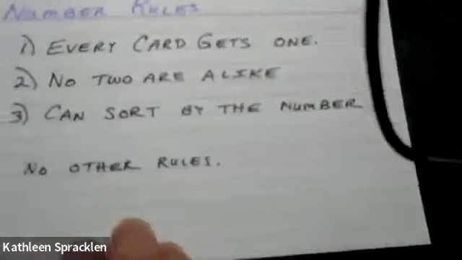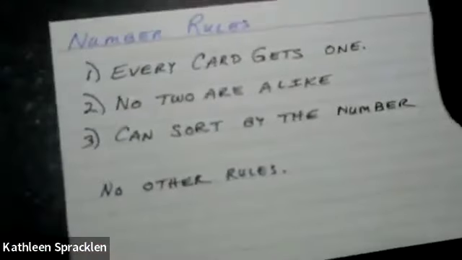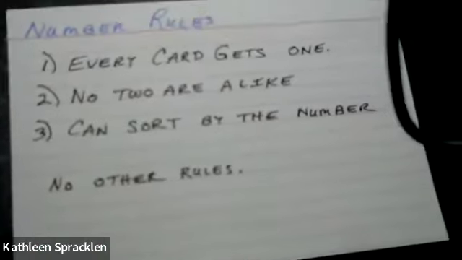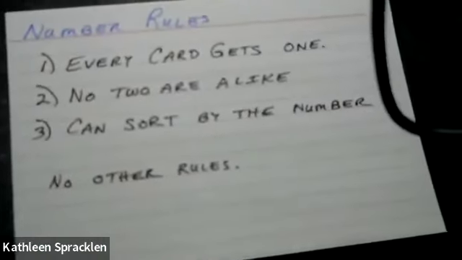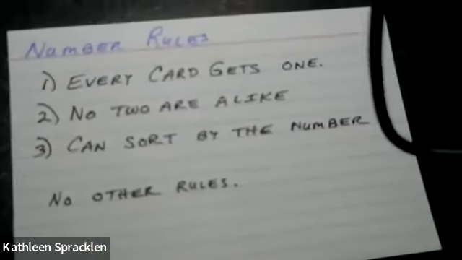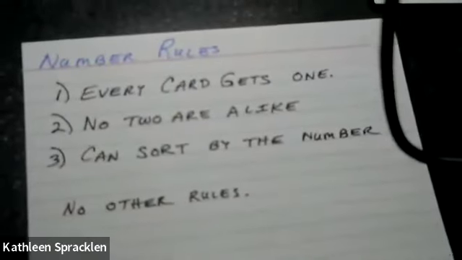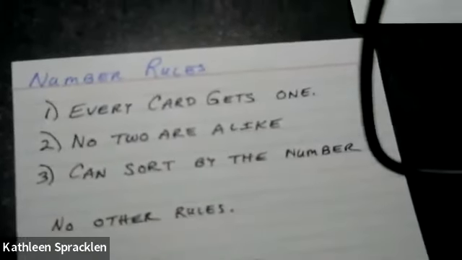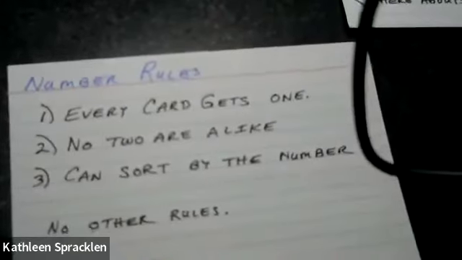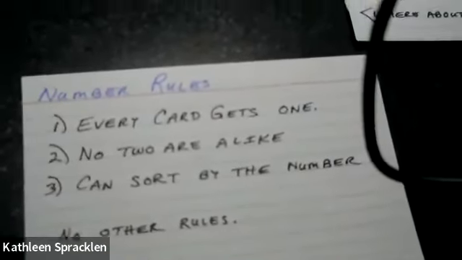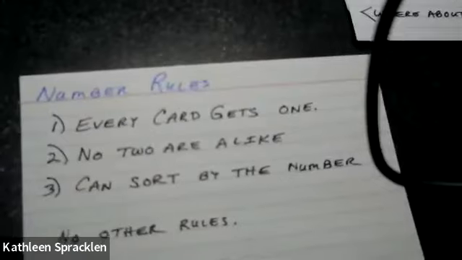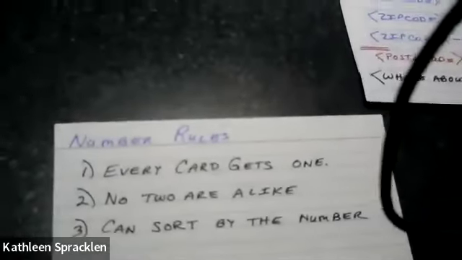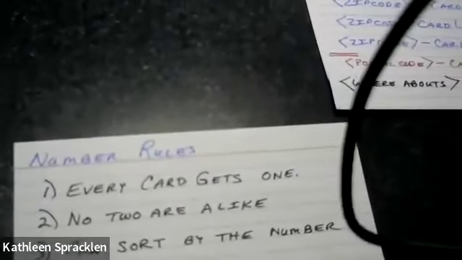First of all, there are some rules for numbers. There's only 3 and they're very simple. Every card gets one. No two are alike. Can't use the same number twice. And if you throw your cards on the floor, you can put them back in order using the number. That's it. There are no other rules. That said, there are some conventions.